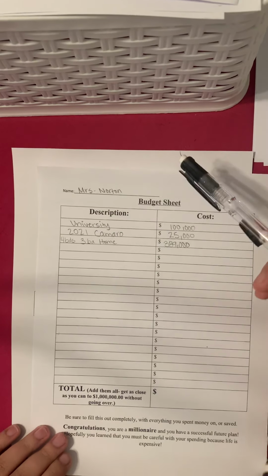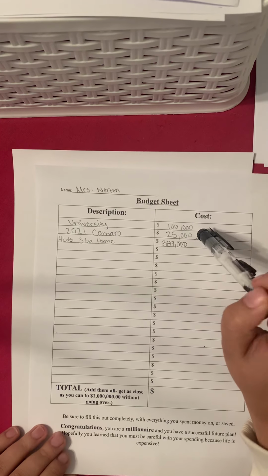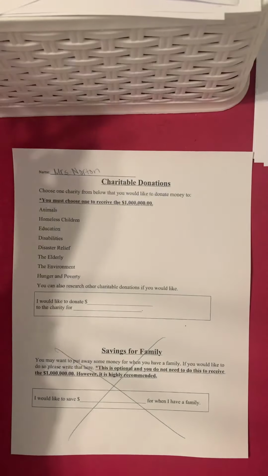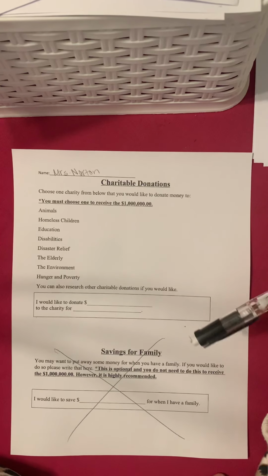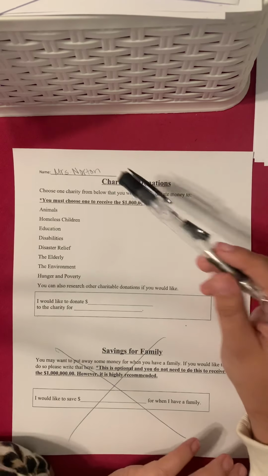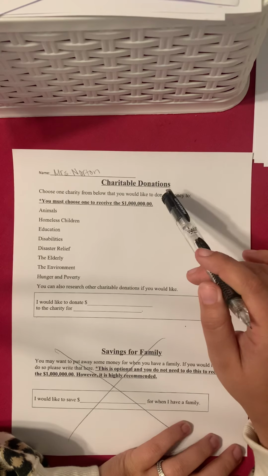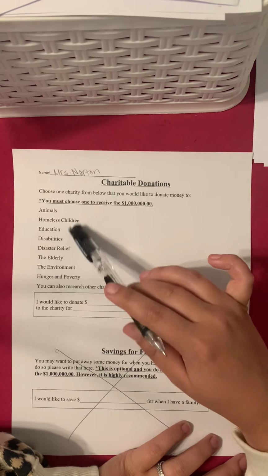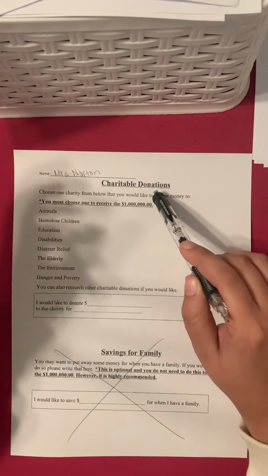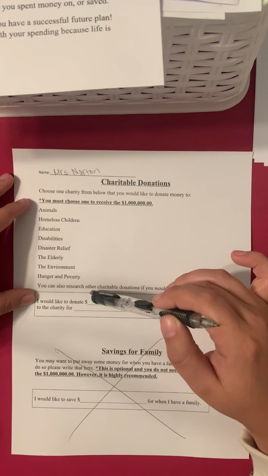So we already put university or college and the cost, chose a car and the cost, our house and the cost. So now we're choosing our fourth thing that we have to choose to get the money, which is a charitable donation. So we're gonna choose one charity from below that we would like to donate our money to. We must choose one to receive the $1 million. We have to tell them the dollar amount.